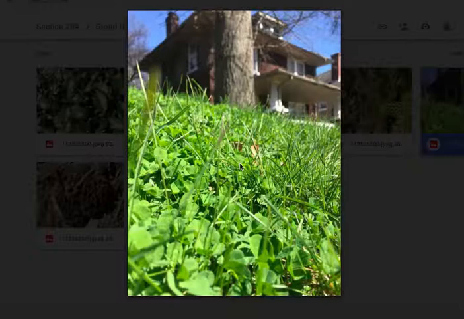Rule of odds. This image has 3 major aspects to it: the tree, the house, and the grass. Therefore, rule of odds is present. Fill the frame. It's not entirely, but the grass takes up a majority of this image. Simplicity. This image is well done without being overbearing. Worm's eye view. This image is taken at eye level of the grass, viewing upward.